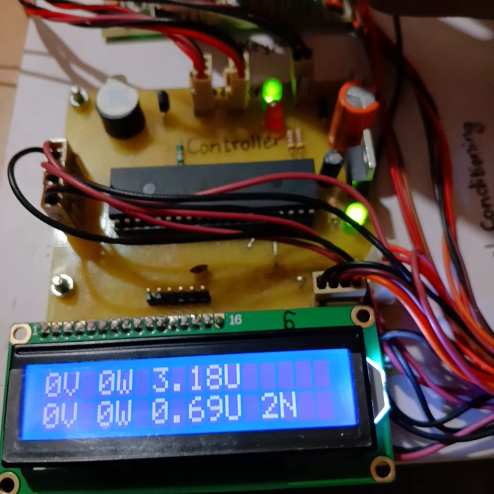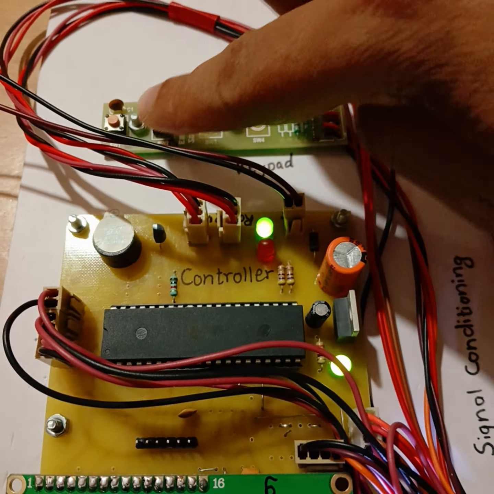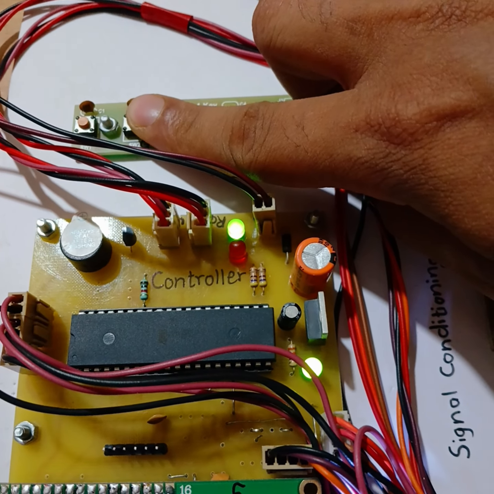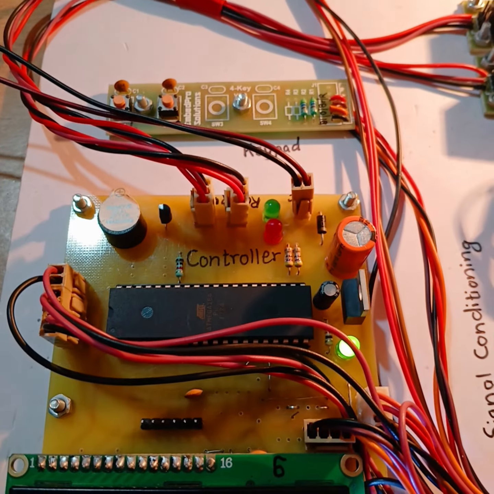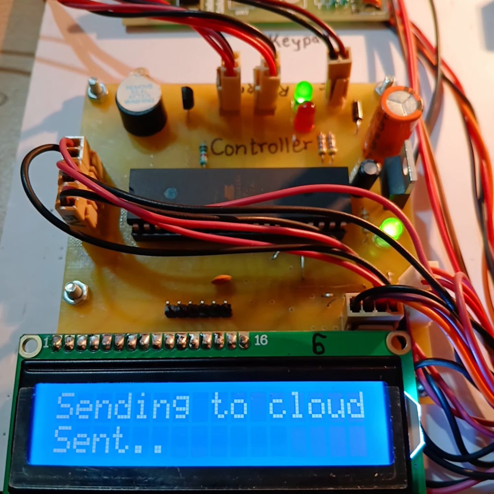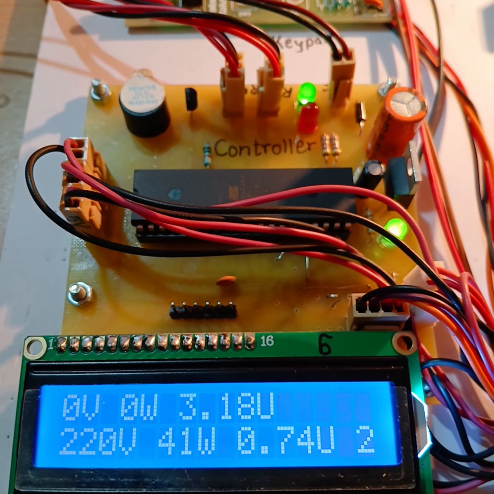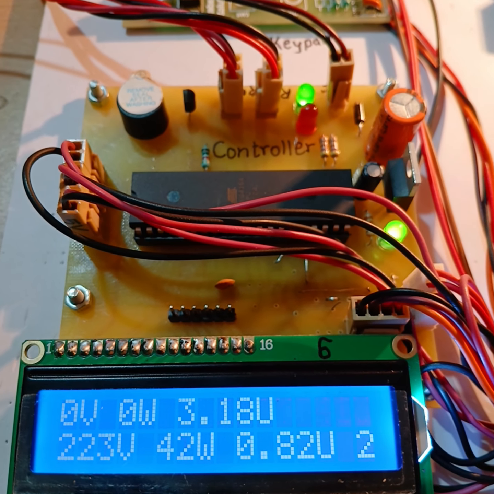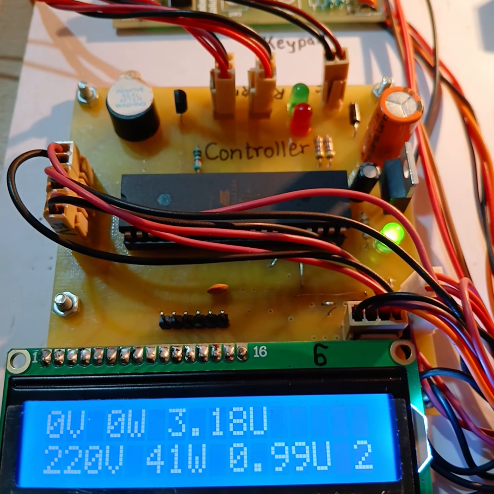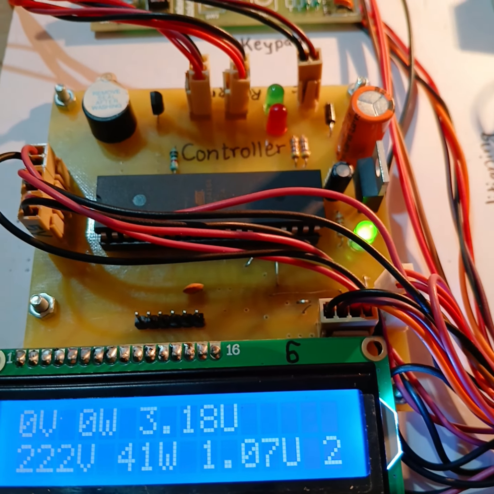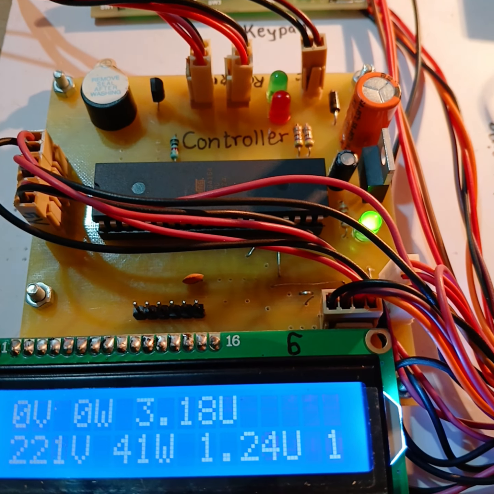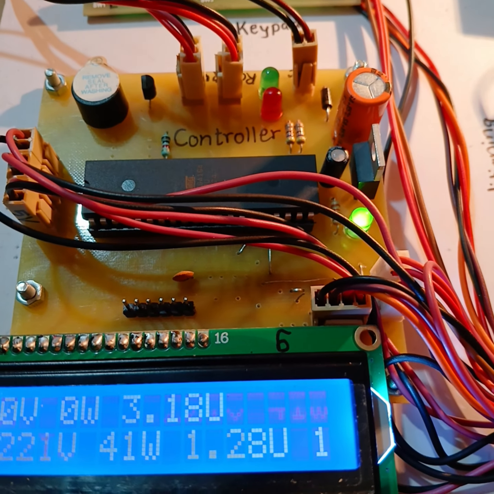So let's turn on the grid. We are going to supply from the solar inverter to the grid. So the units supplied to the grid will go on increasing, and also the net units will go on decreasing.